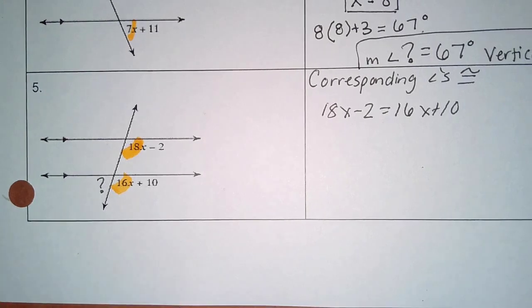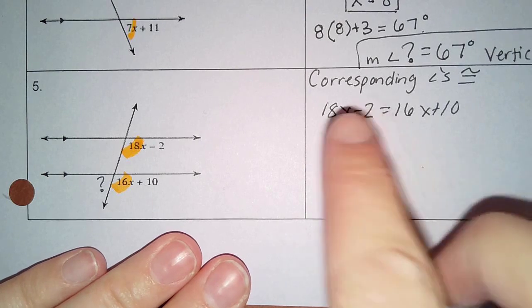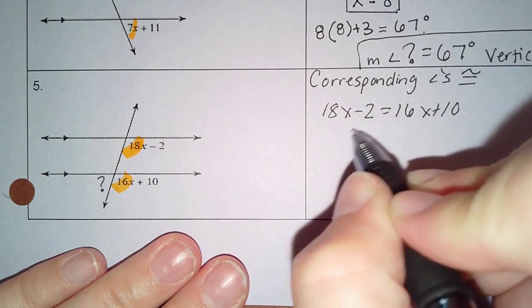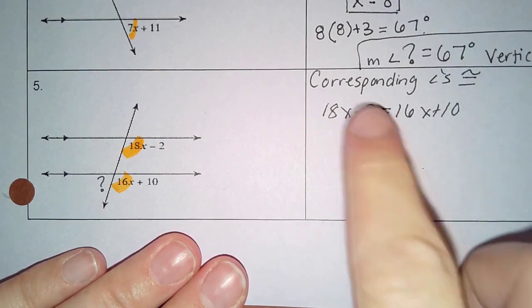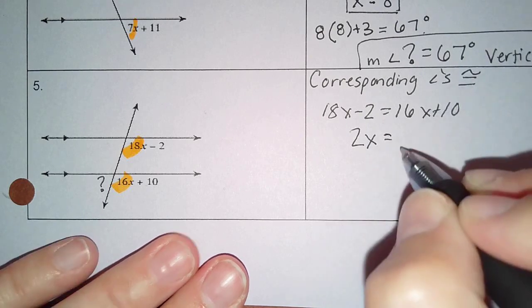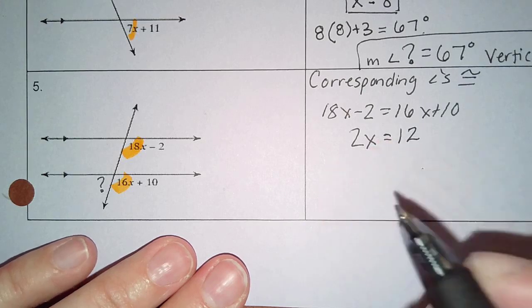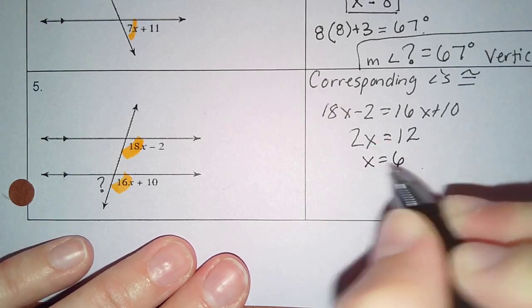So those orange angles are congruent because they're corresponding. I set them equal to each other. Now solving. Subtract 16x on both sides. 18 minus 16 is 2x. Add 2 to both sides. 10 plus 2 is 12. Divide both sides by 2, so x equals 6. I need to find that.